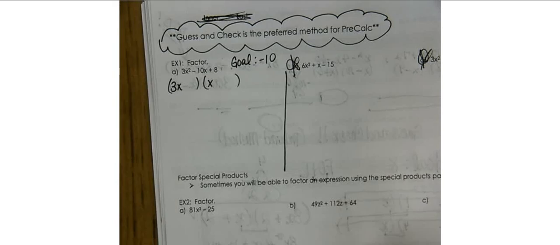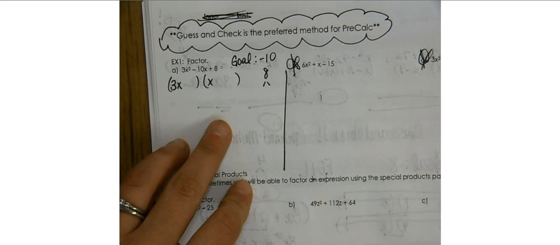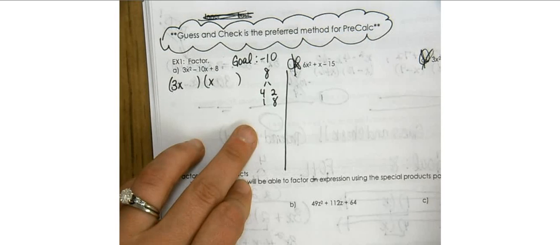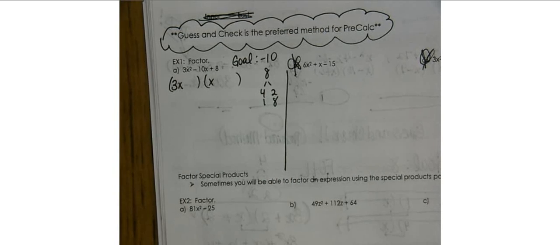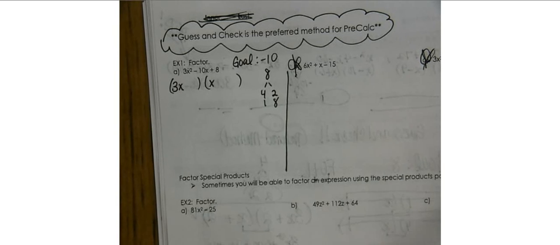So I need to look at my factors of 8. And the first thing that comes to my mind whenever I think of 8 is 4 and 2. So I'm not going to mess around with 1 and 8 quite yet. I'm just going to work with the numbers that always come to my head first. So 4 and 2. All right. So my goal is to get a negative 10.